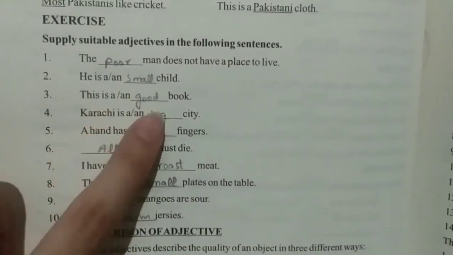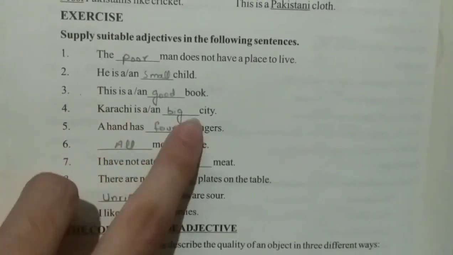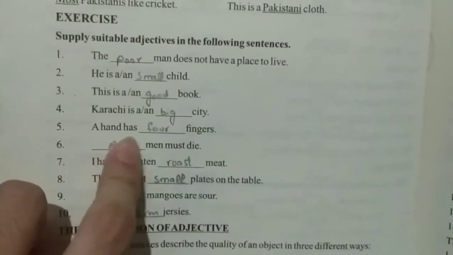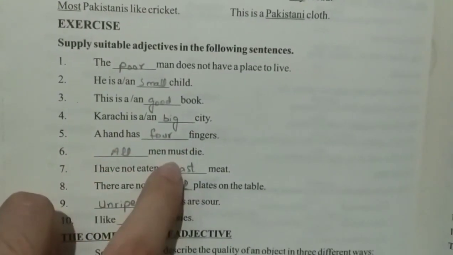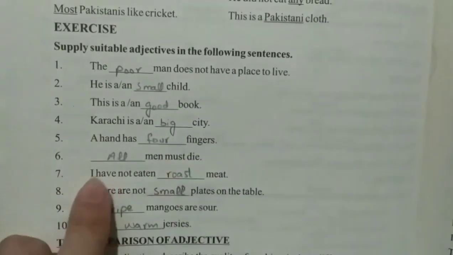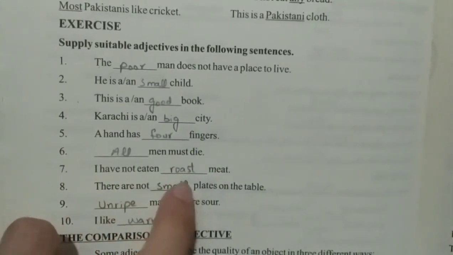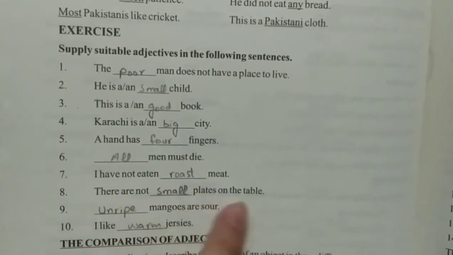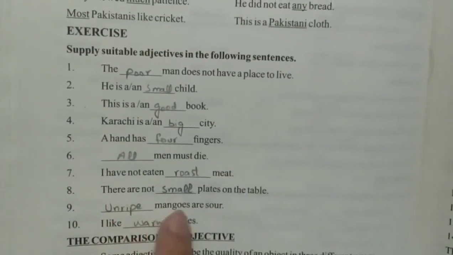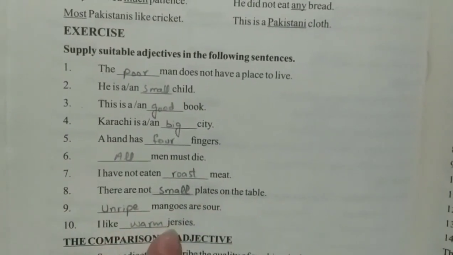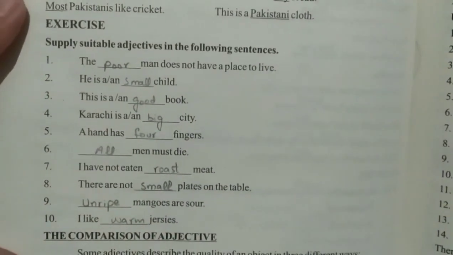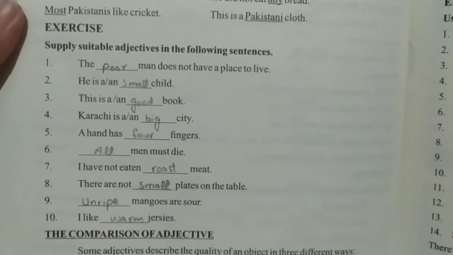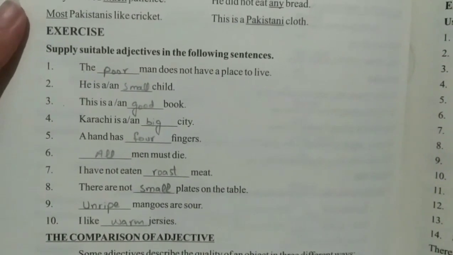This is a good book. Karachi is a big city. A hand has 4 fingers. All men must die. I have not eaten roast meat. There are not small plates on the table. Unripe mangoes are sour. I like warm jerseys. In this exercise, we have used absolute degree of adjective.